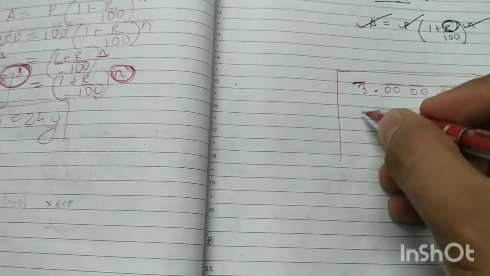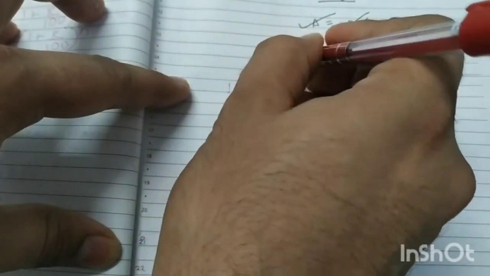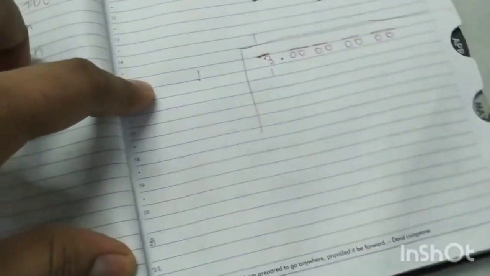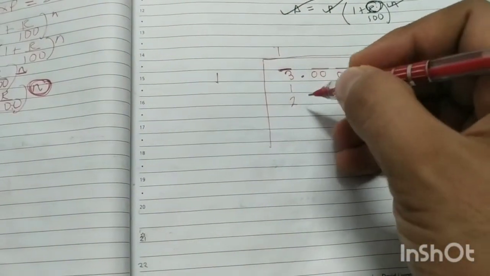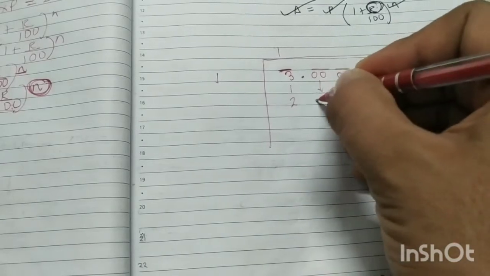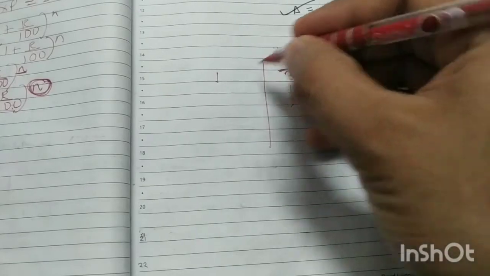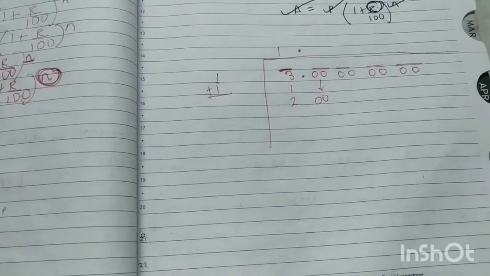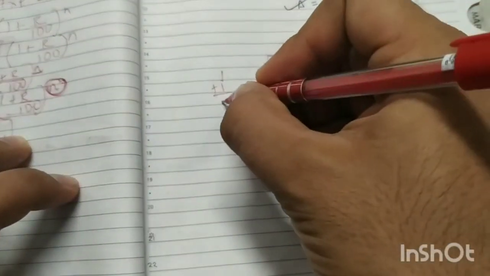Now 2 2s is 4, that is too big a number. So let me write here 1. 1 1s are 1. So the remainder is 2. This comes down, becomes 0 0, decimal above decimal. Now I wrote 1 here, so let me add 1 here. So that becomes 2.